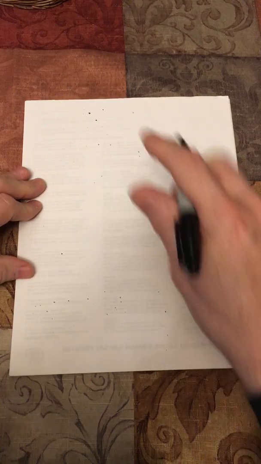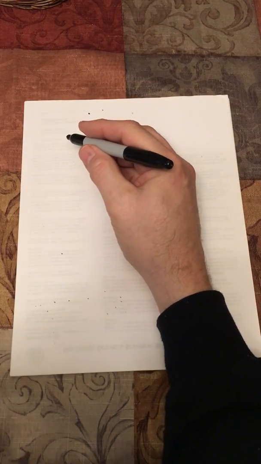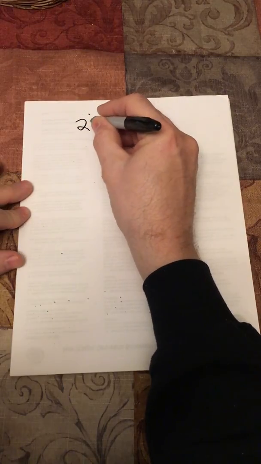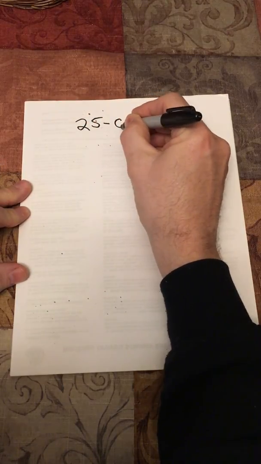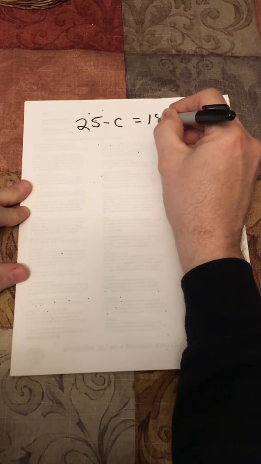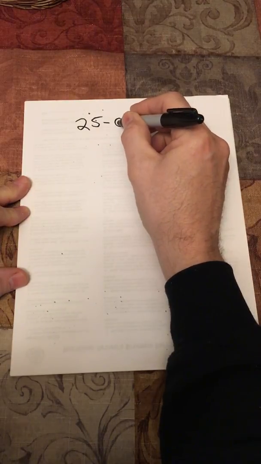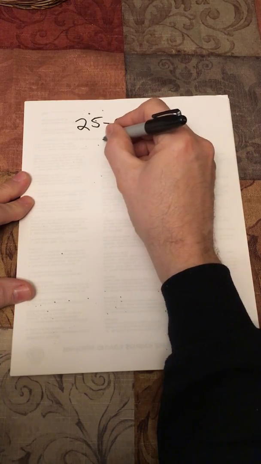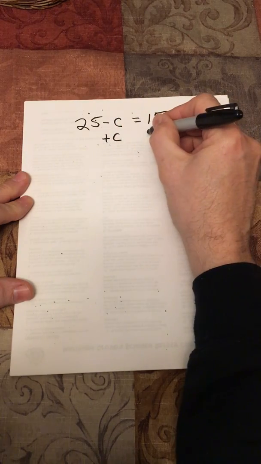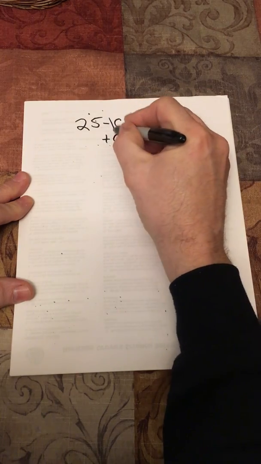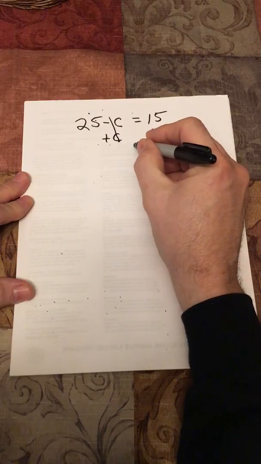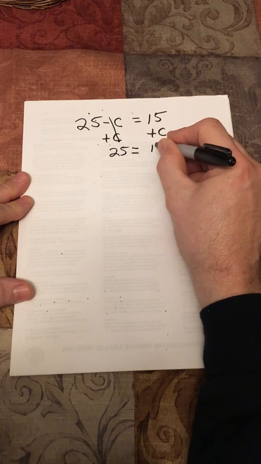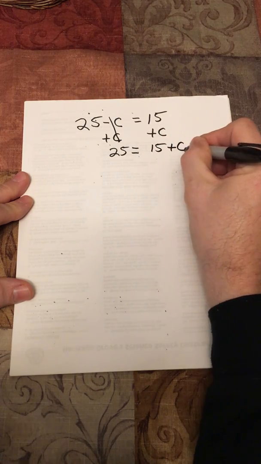Okay, so if we have 25 minus c equals 15. All right, so we've got a negative again. So let's try this. We're adding the variable to both sides. The c cancels out here, right? And we end up with 25 is equal to 15 plus c.